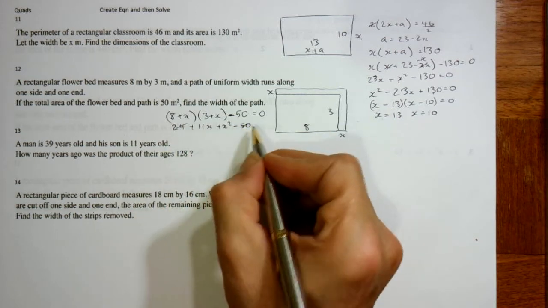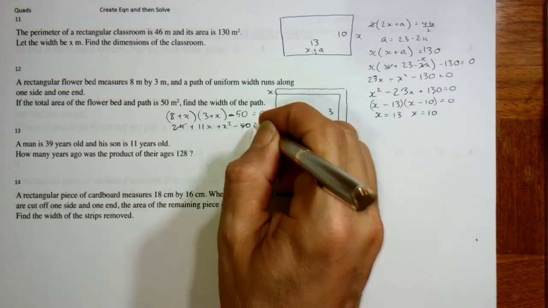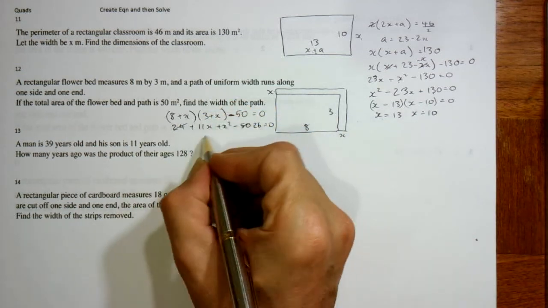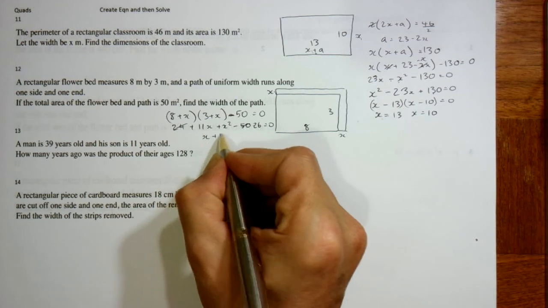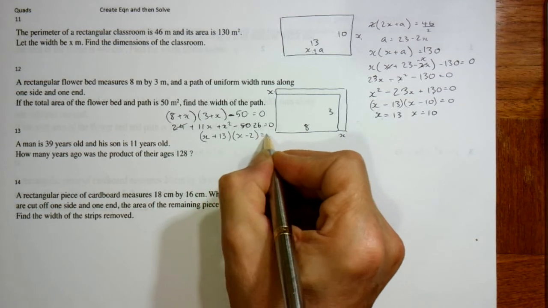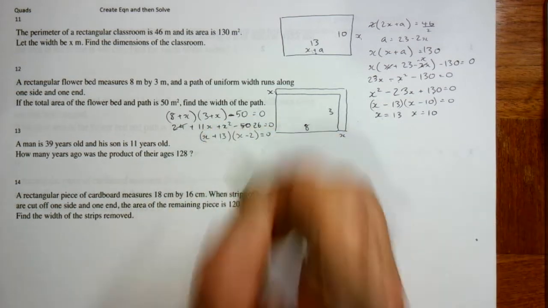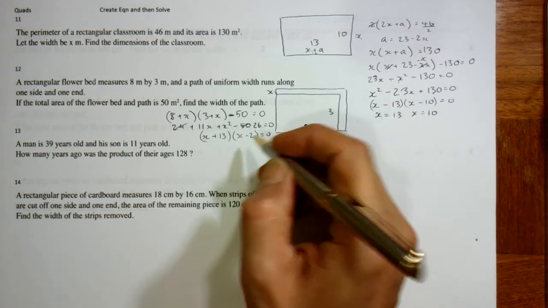So this is going to be minus 26 is equal to 0. Factor of 26 with the difference of 11: (x plus 13)(x minus 2) equals 0. Well, hey, that's without having rearranged it first. So x is 2.